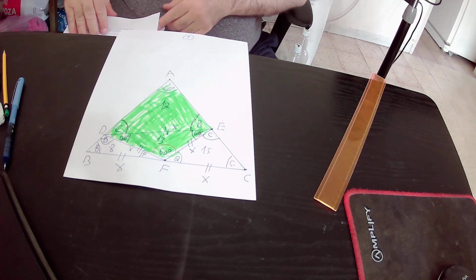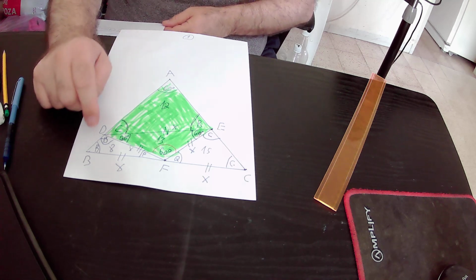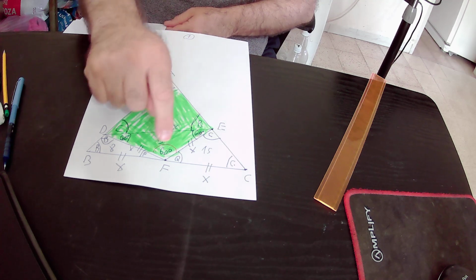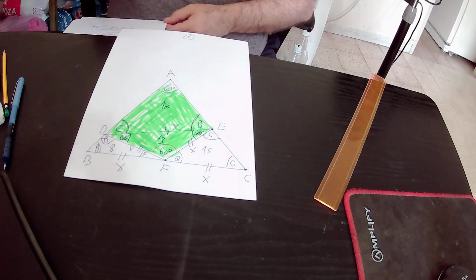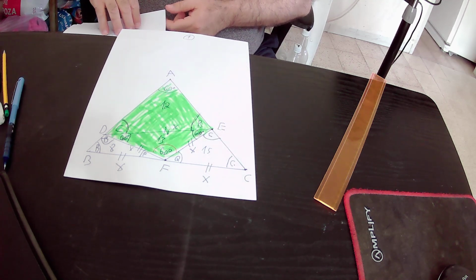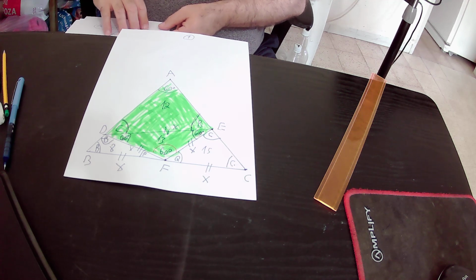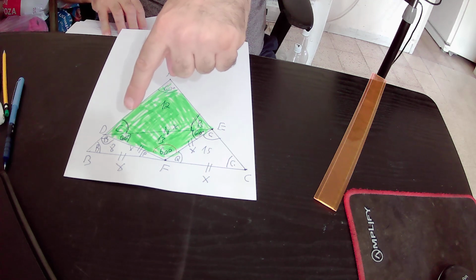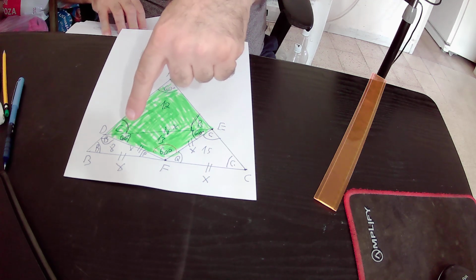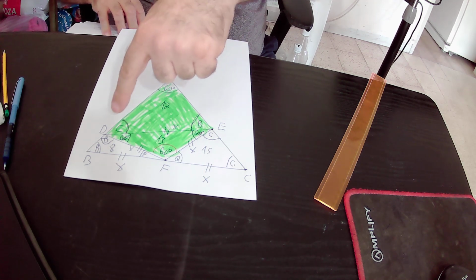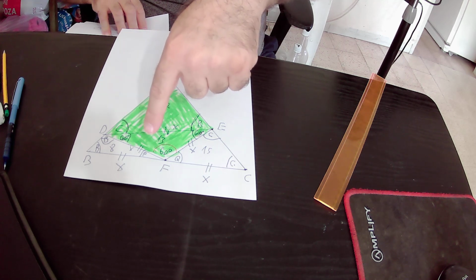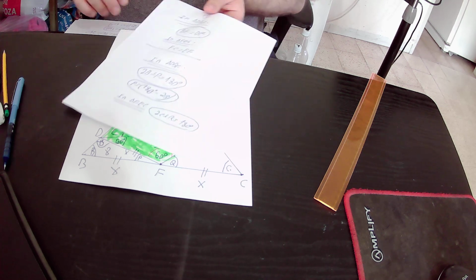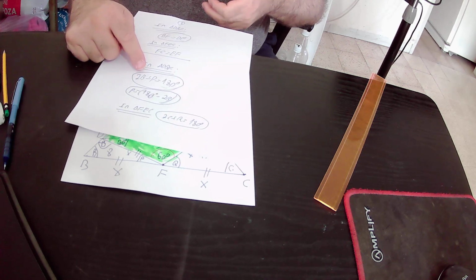And then we defined angle DFB as P and angle EFC as Q. The sum of the angles in triangle DBF equals 180 degrees. That is to say, B plus B plus P equals 180 degrees, or 2B plus P equals 180 degrees.